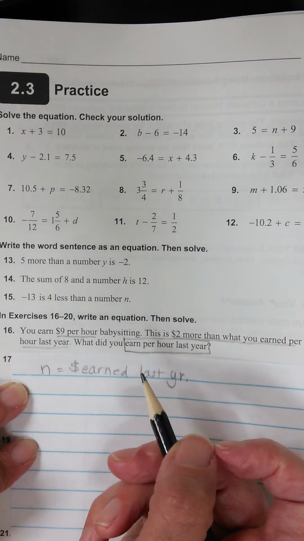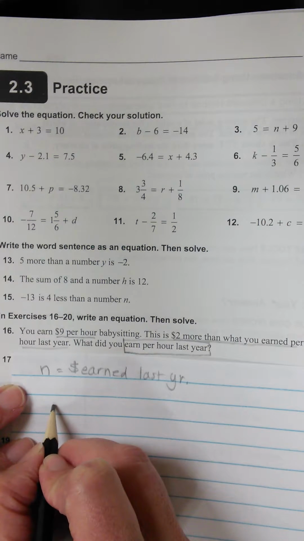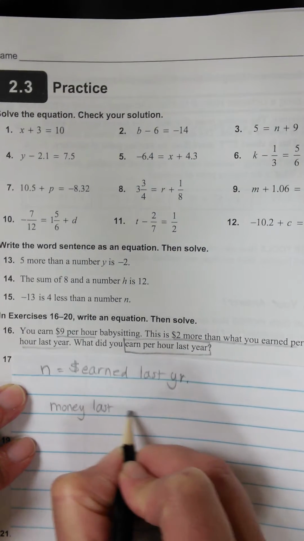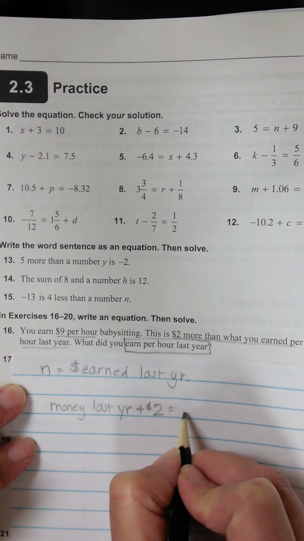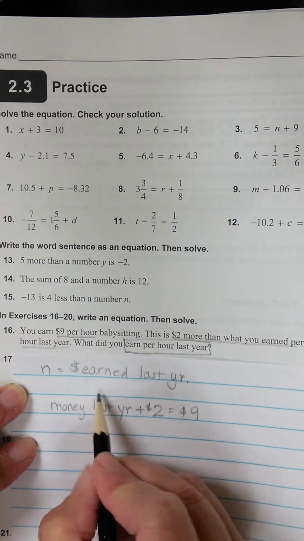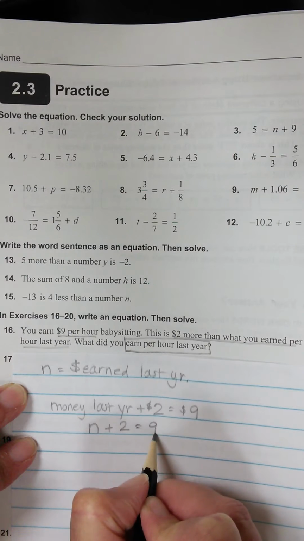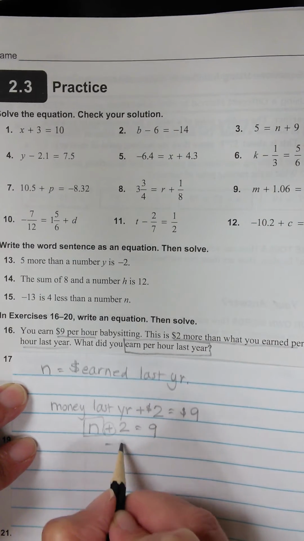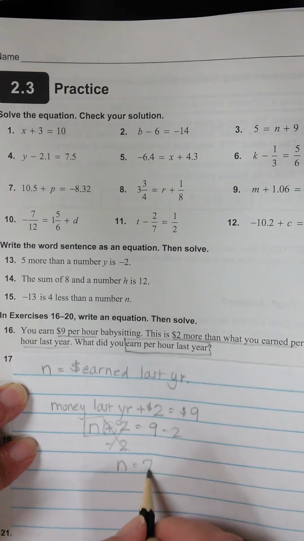So what did you earn last year? All right, so in our life, you had money last year plus $2 got you this year's, which is $9. So we said that N is the money you earned last year, so that would be N plus 2 equals 9. Now I solve this exactly the same way. I want to get the N by itself, so I subtract 2 from both sides, get my 0 pairs. N is equal to $7.